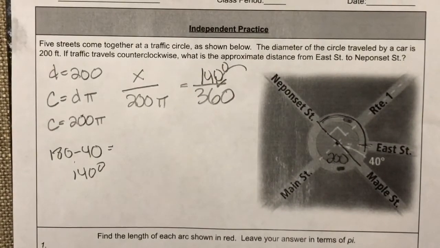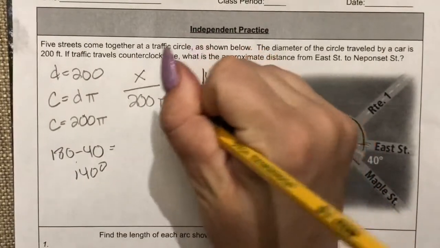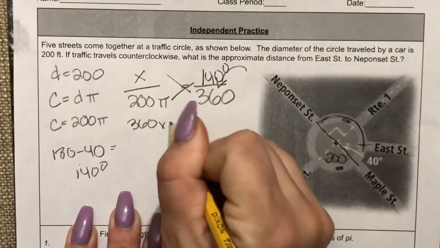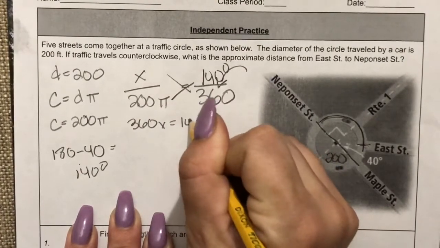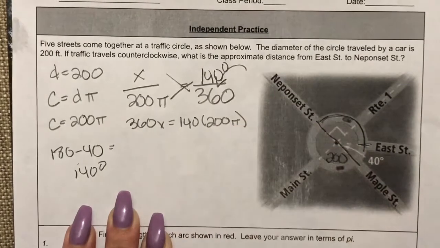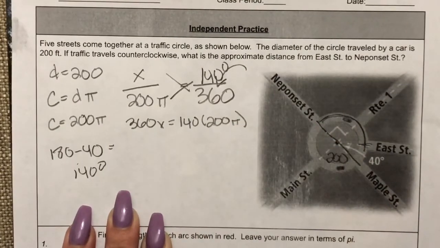At this point, I'm going to cross multiply and solve, and begin to simplify.